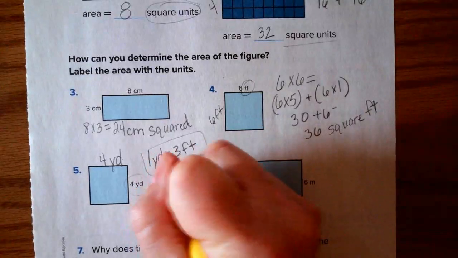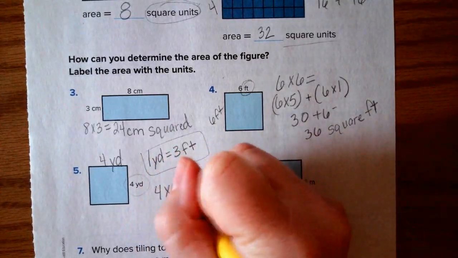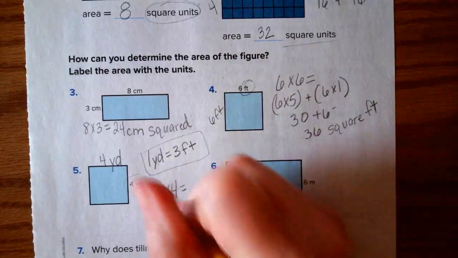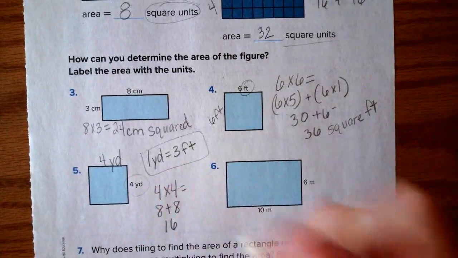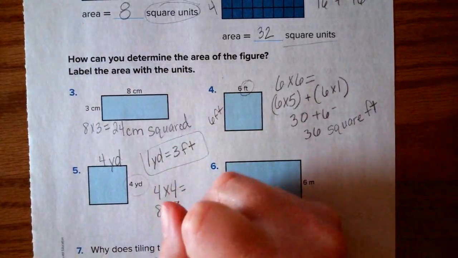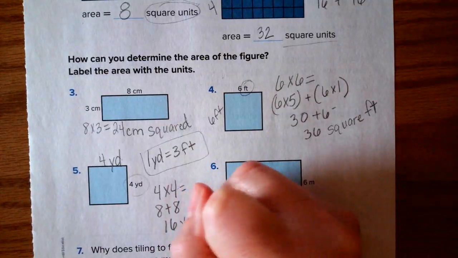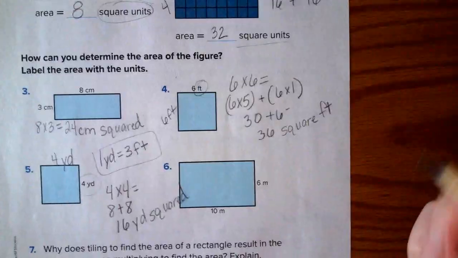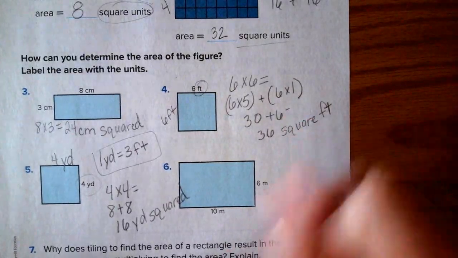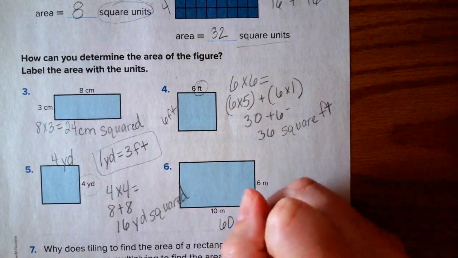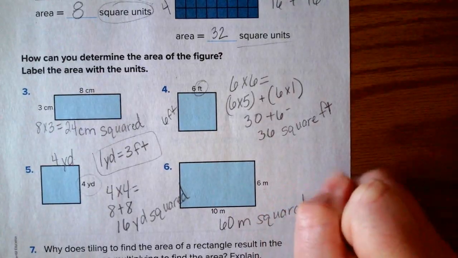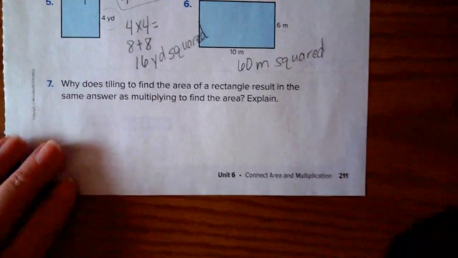So we got to do 4 times 4. Well, we can break that down, can't we? We can go, well, 4 times 2 is 8, and 4 times another 2 is 8. So therefore, it's going to be 16 yards squared. We've got 10 times 6. Oh, we love our 10s. So we already know right off the bat that's going to be 60 meters squared. Yay. All right, I'm going to have to move the camera so I can see the bottom one.